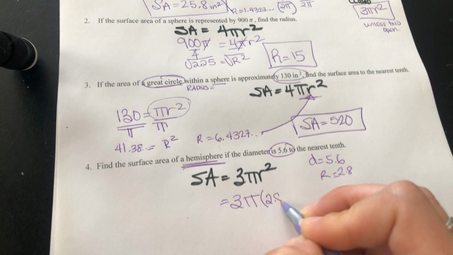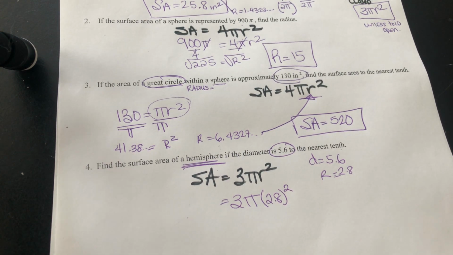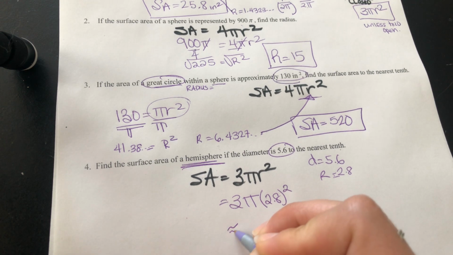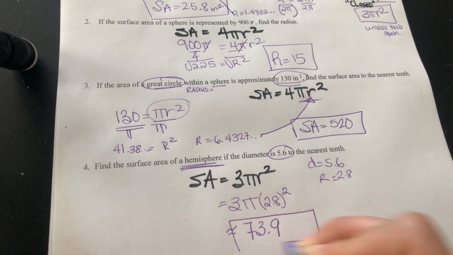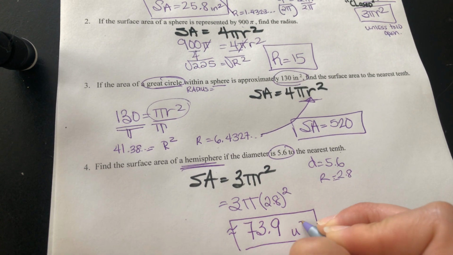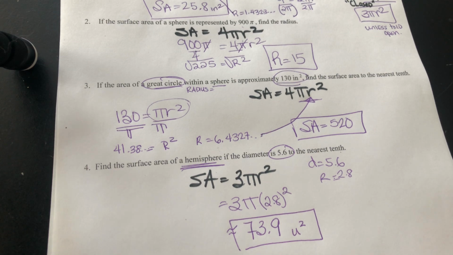So we're just going to put that in, and we're going to calculate to the nearest tenth. So 2.8 squared times 3 times pi. And we get about 73.9 units squared. Okay, really simple for a sphere.